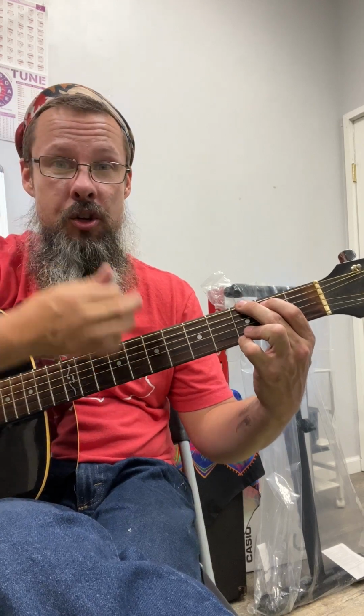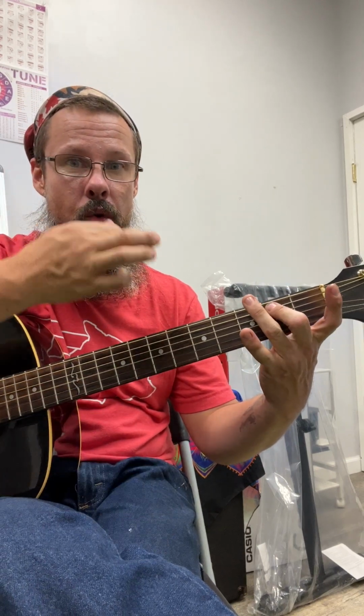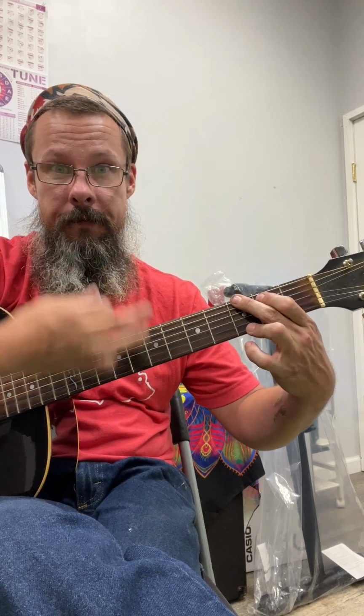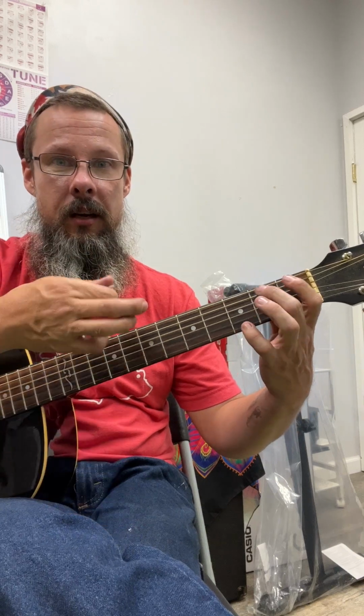Here's what it looks like in the key of G, not just D. G, 2, 3, 4. G, 2, 3, 4. G, 2, 3, 4. All of these have major triads. C major has no sharps and no flats. C, D, E, F, G, A, B.